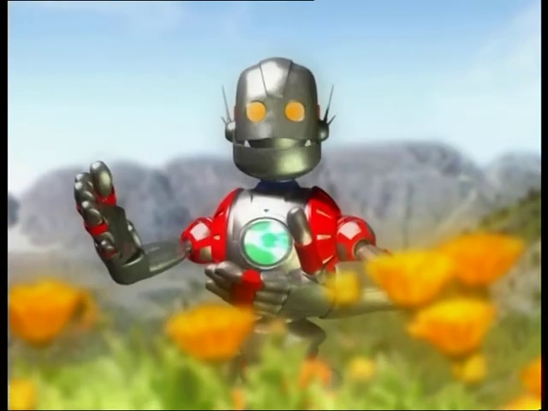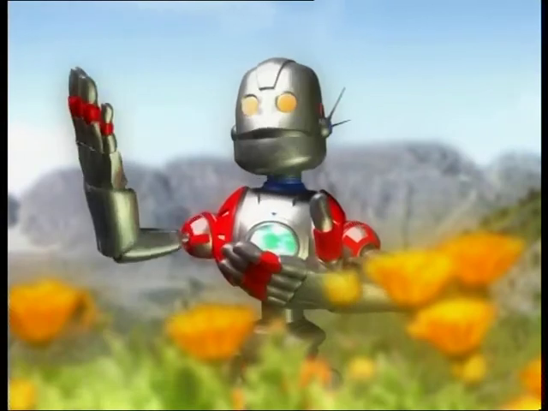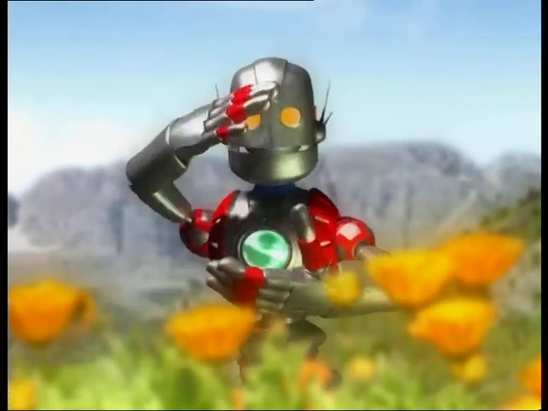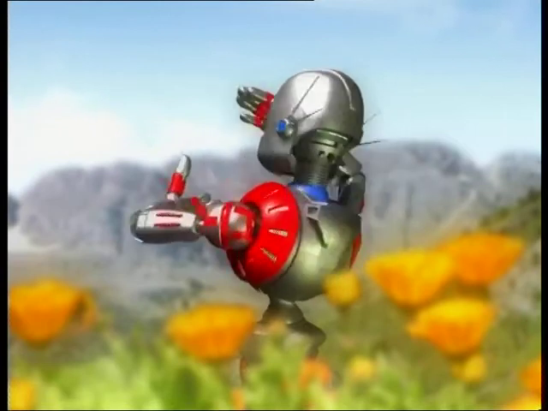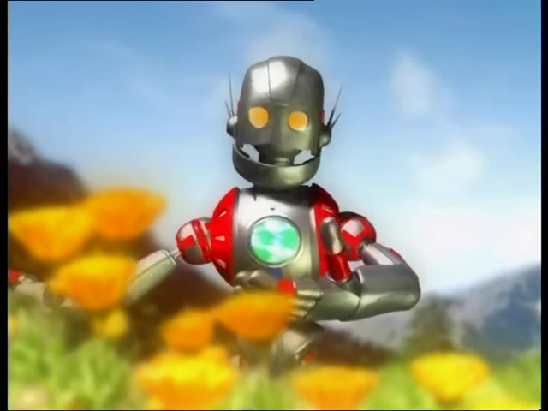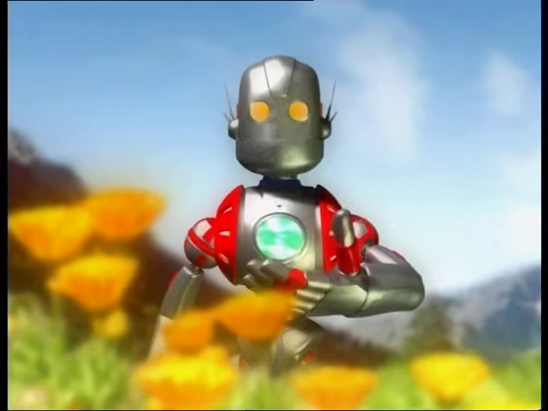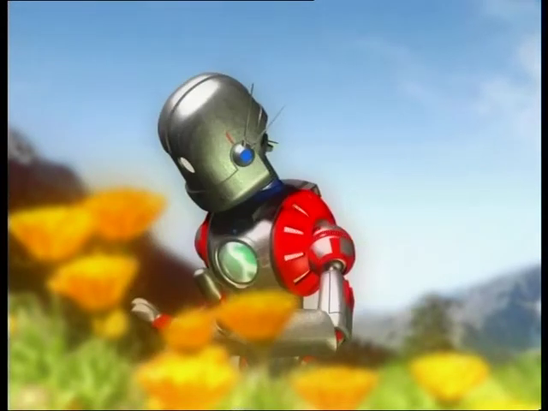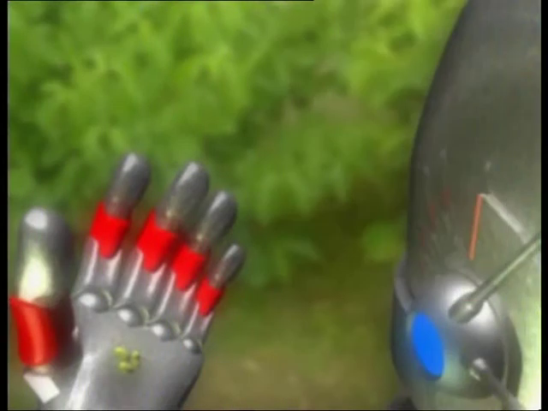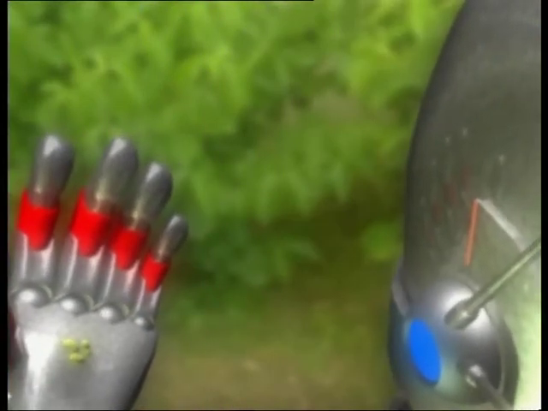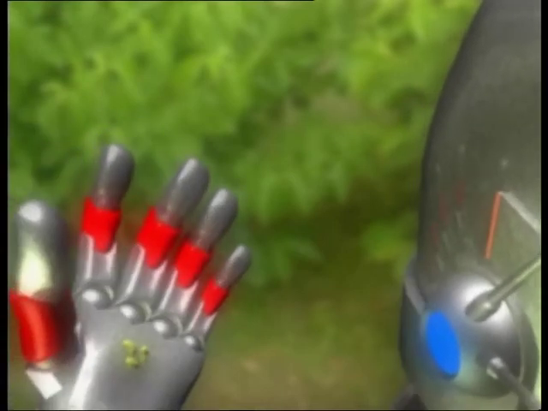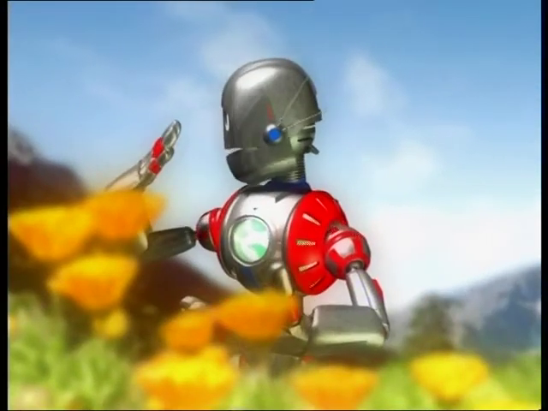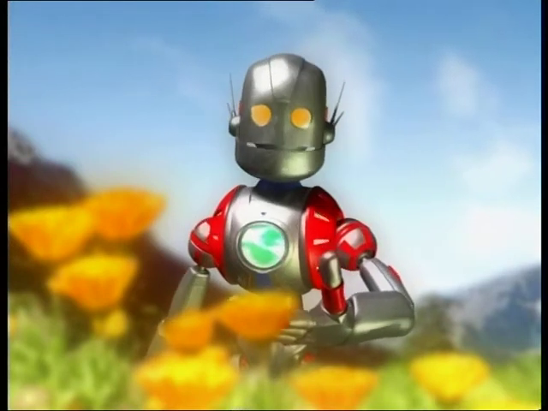Where should I place these seeds so that they will germinate quickly? There are periods when no germination takes place. This is known as the dormant period. Let's put them here. Let's see.